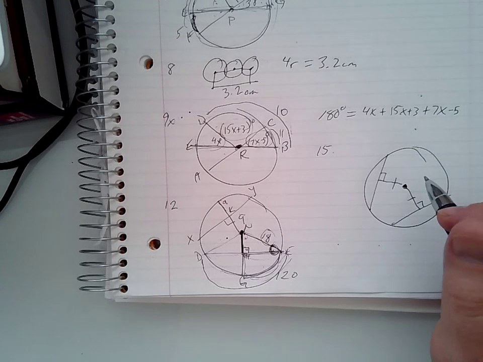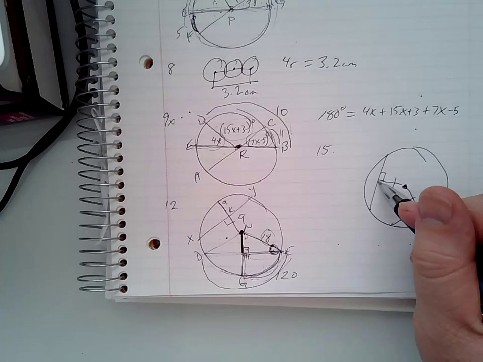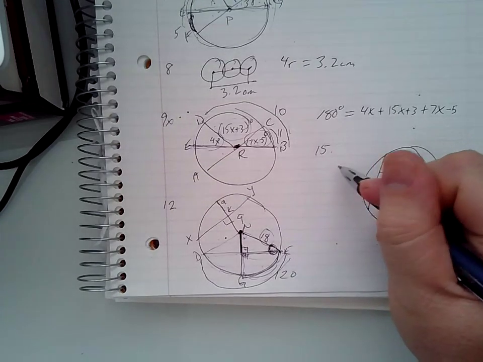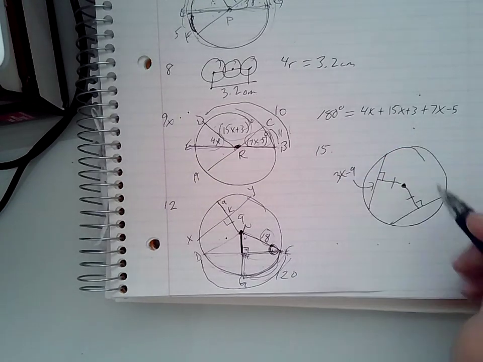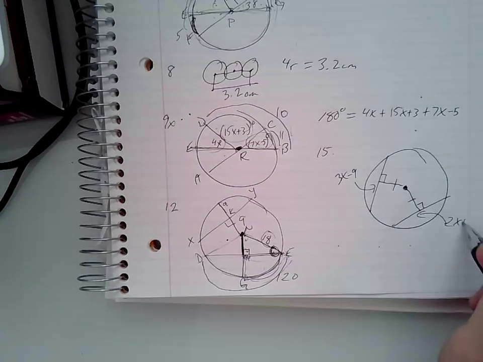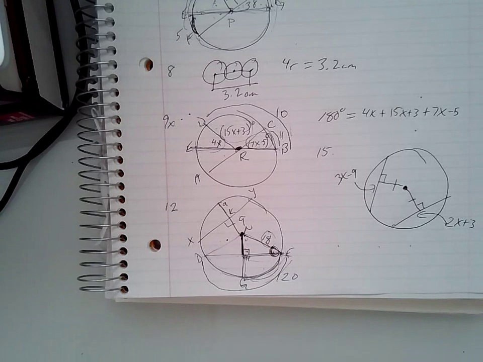And let's see, this one is 3x minus 9, and this one is 2x plus 3. It says EG is equal to EF, which are the lines of congruence. So find AB. Those two must be equal to each other as well. So you can use that to find X, then plug it back in to find AB.